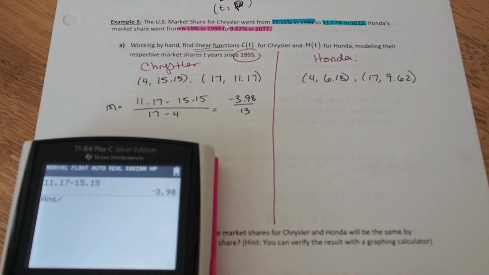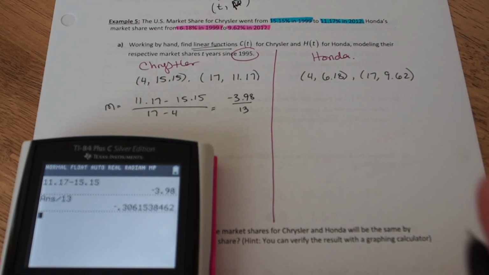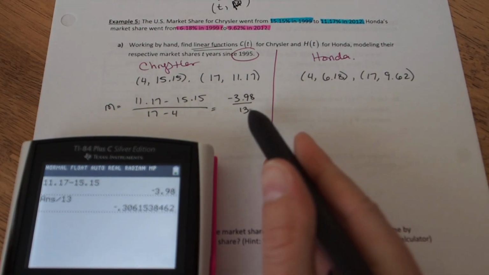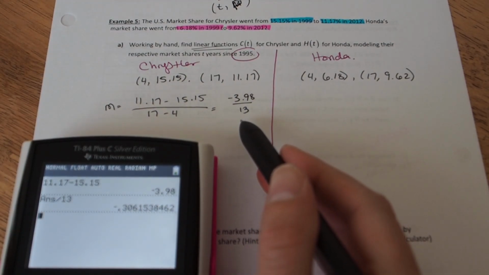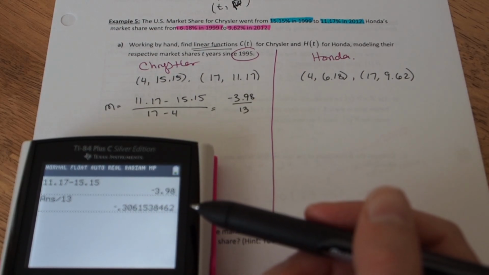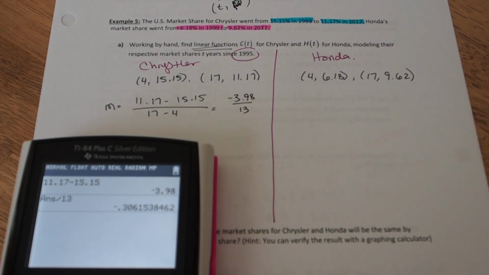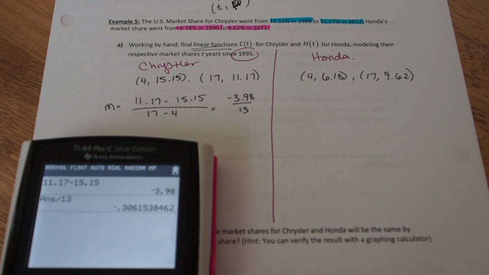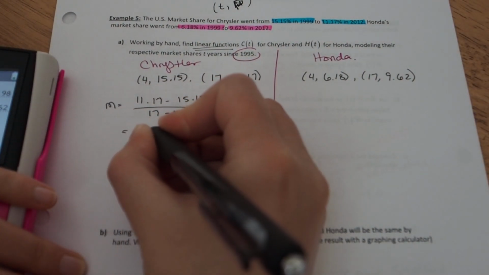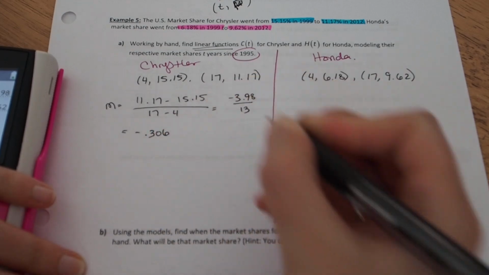So if I divide that by 13, for a story problem, there's no way I'm going to make that a fraction. I can't make a decimal over a fraction into a fraction using good numbers. So I need to use a slope that is a decimal. We're going to try to keep at least 3 places. 4 would be preferable, but we'll do at least 3 on these. So the slope is negative 0.306.